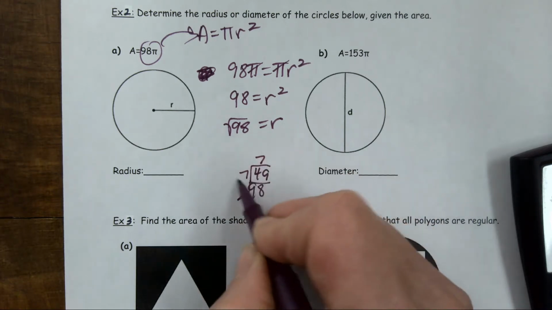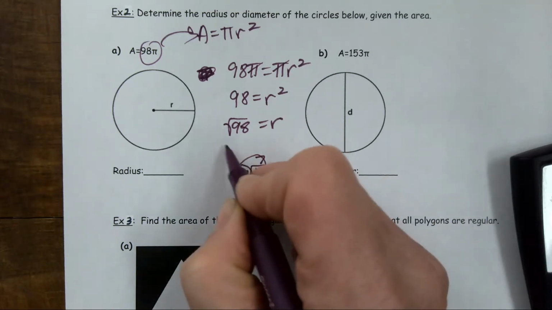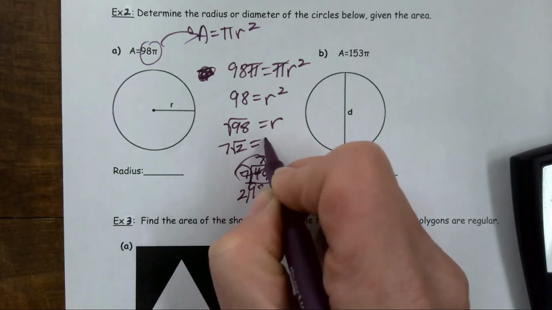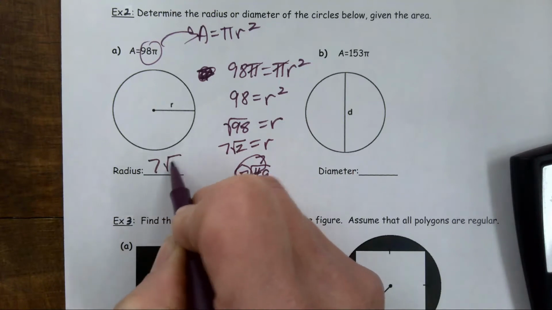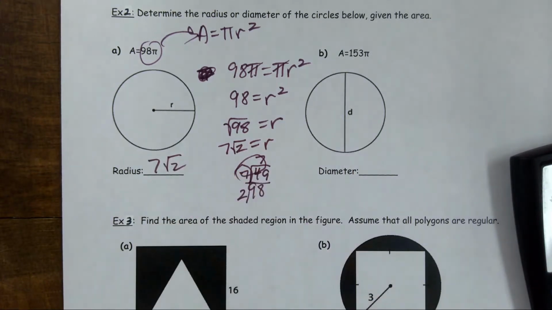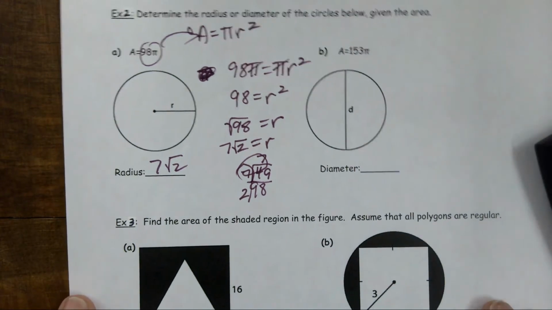So for every 2, remember, I take 1 out. This is 7 times the square root of 2 is my radius. And I'll keep it in that exact form. Getting comfortable keeping things in the exact form, again, is going to be very helpful when you move on in your future math classes. So try your hardest to keep it as exact as you can.